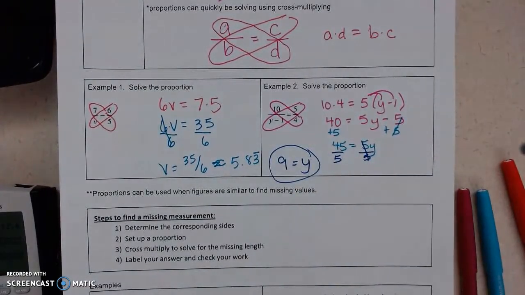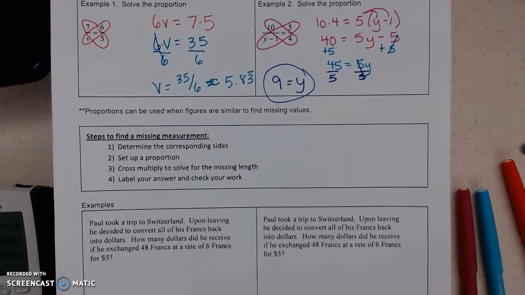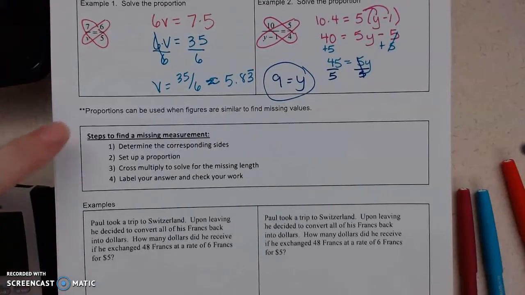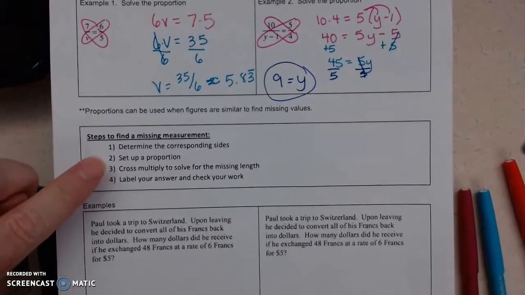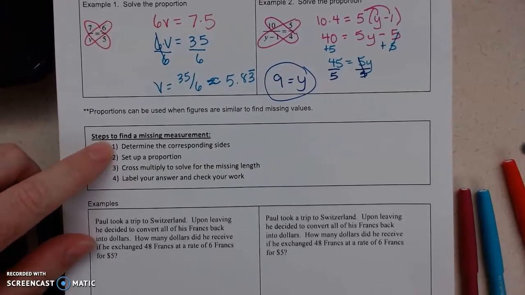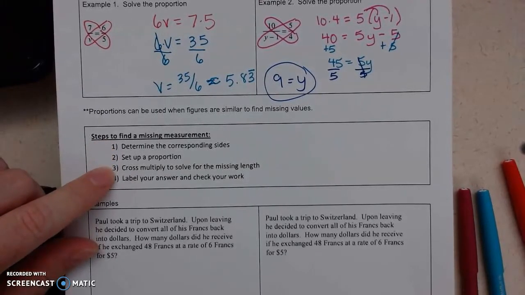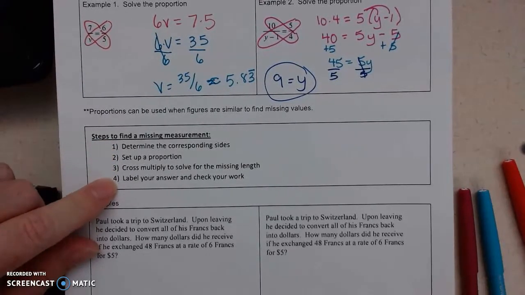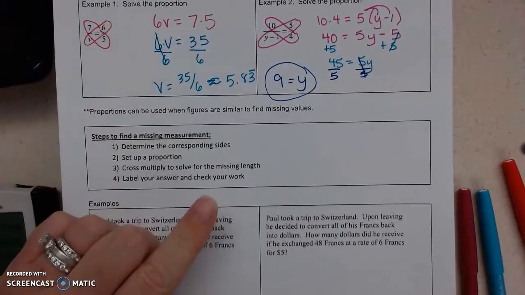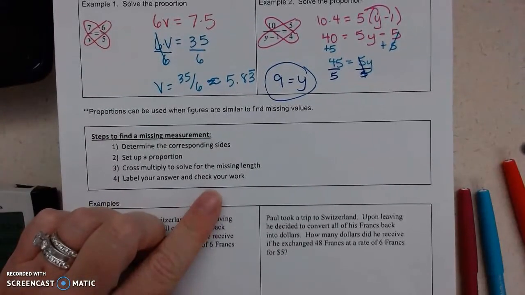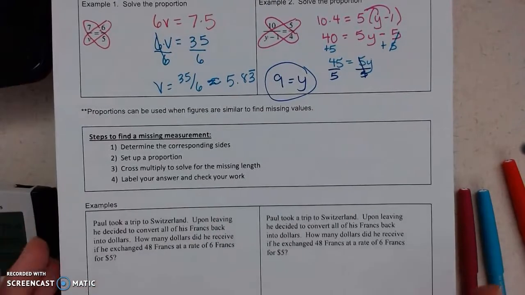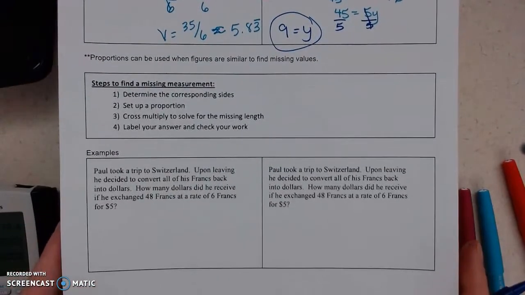All right, so we can use proportions when we are comparing two different quantities. So what we want to do is find the corresponding sides, set a proportion, cross multiply to solve for the missing length, and then label our answer. I check my work by asking, if my answer is supposed to get bigger, did it? If it was supposed to get smaller, did it? So let's look at the first example.